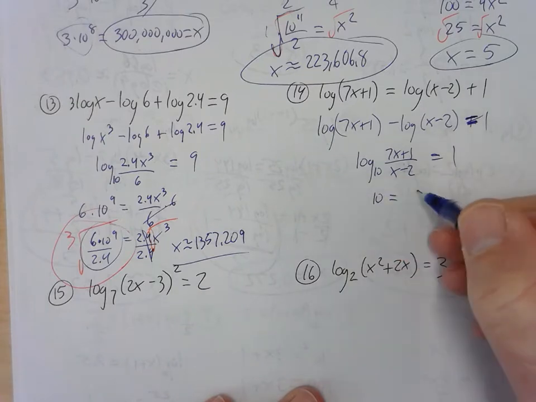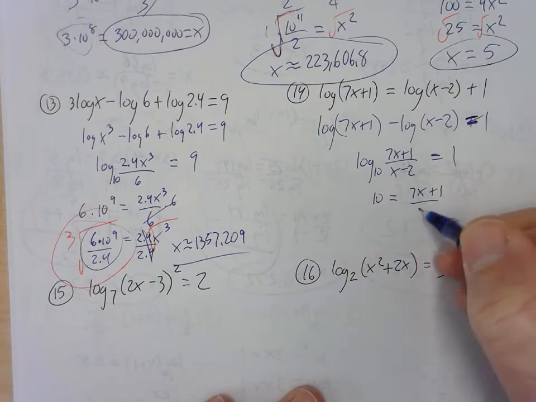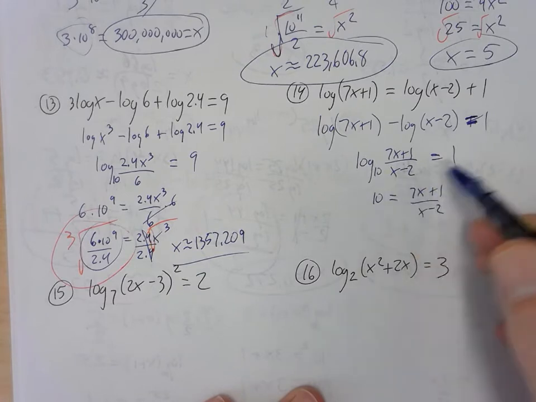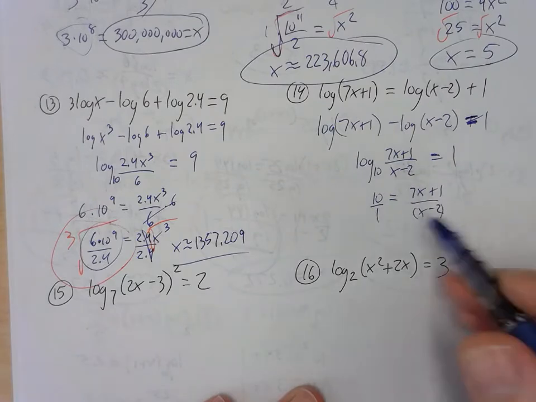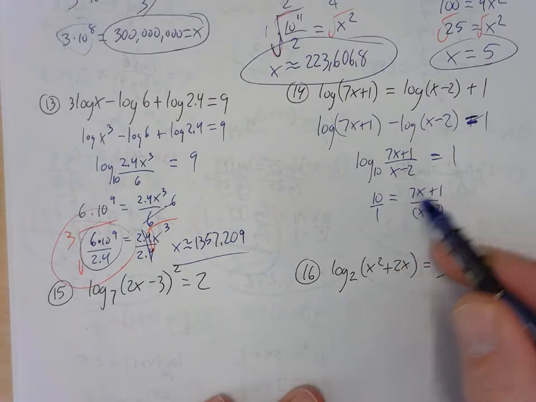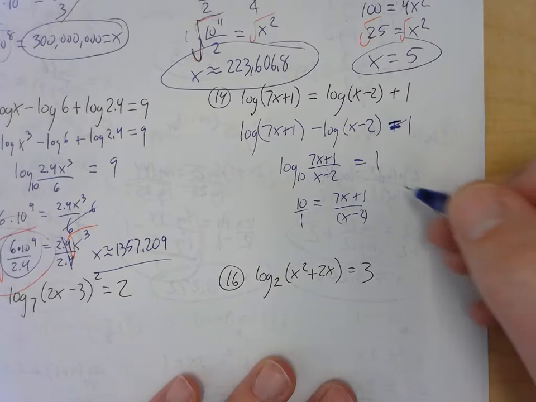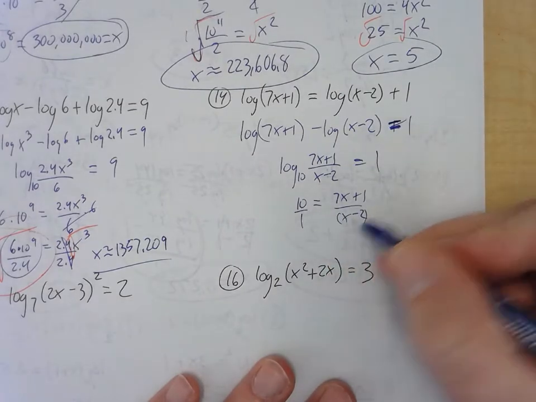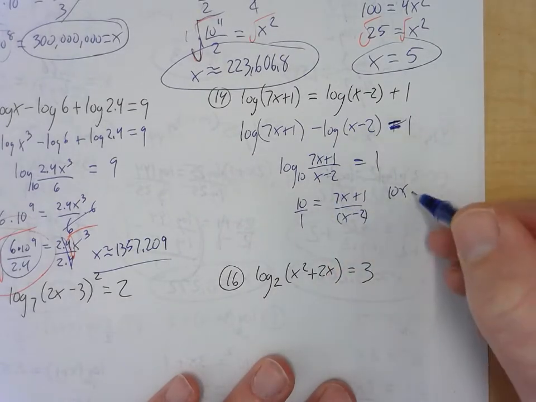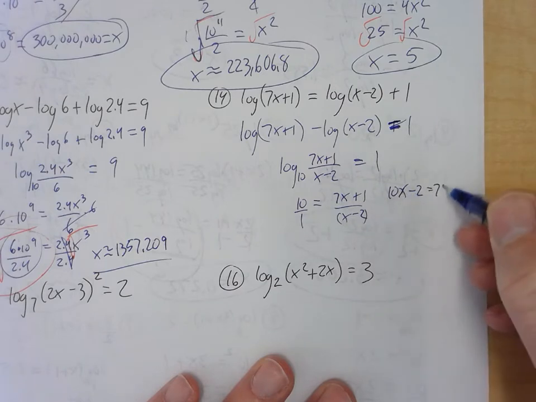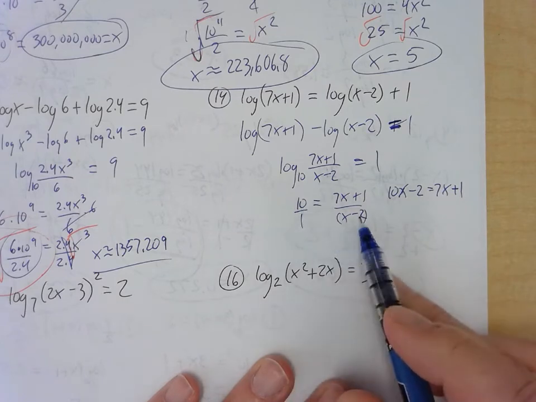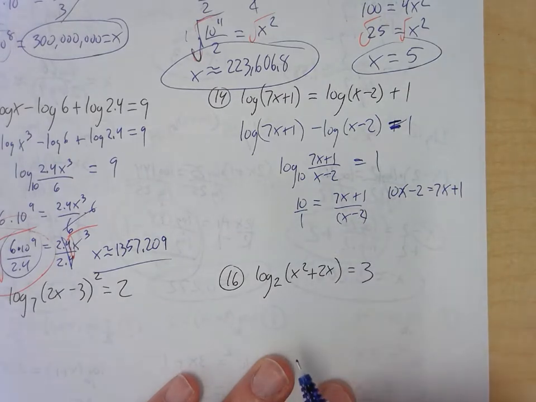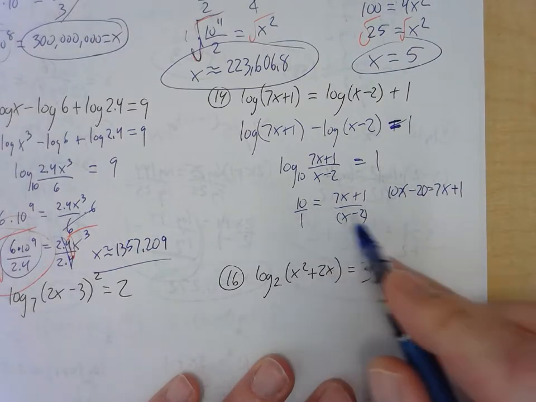So 10 is equal to 7x plus 1 over x minus 2. So it's base, exponent, answer as before. Multiply. Think of this as like a proportion. So this times this is equal to this times this. So the cross product. So 10 times x would be 10x. 10 times the 2 would be minus 20 is equal to 7x plus 1. So I distributed. I did 10 times the x and 10 times the 2, which would be 20, not 2. 10 times x, 10 times the negative 2.